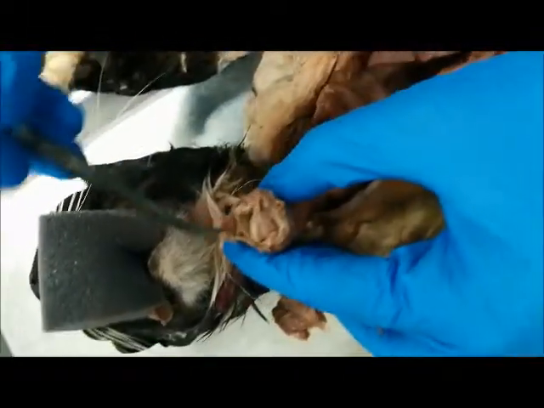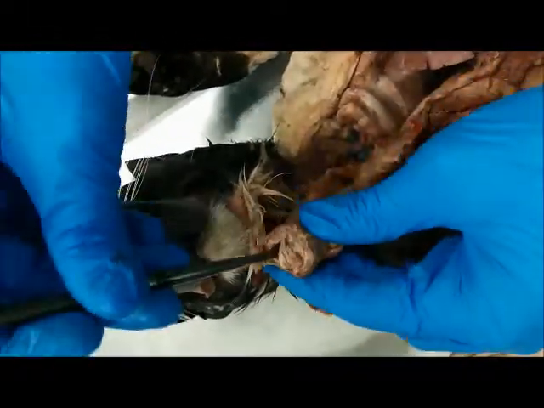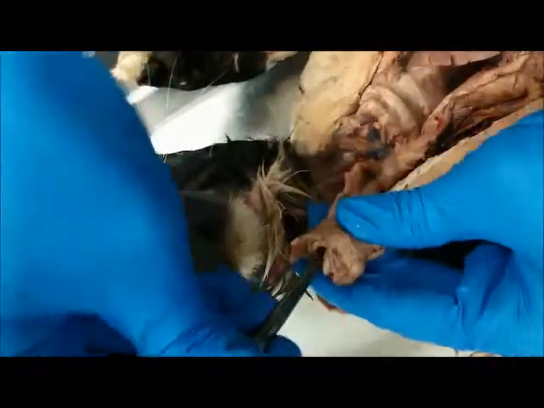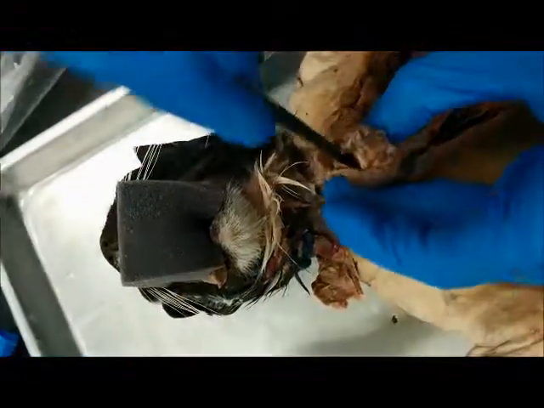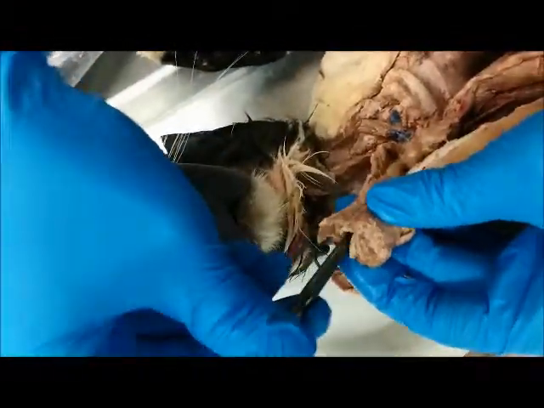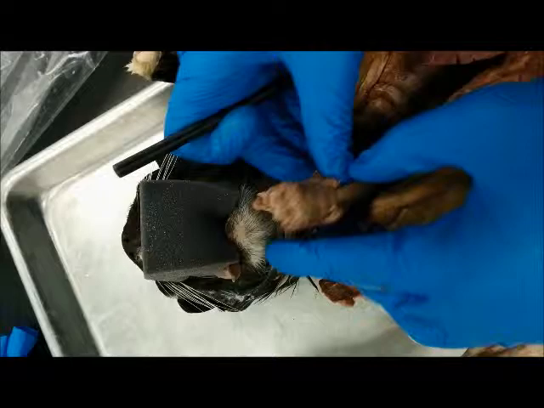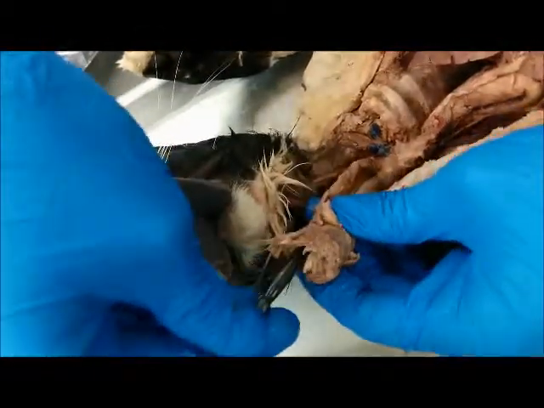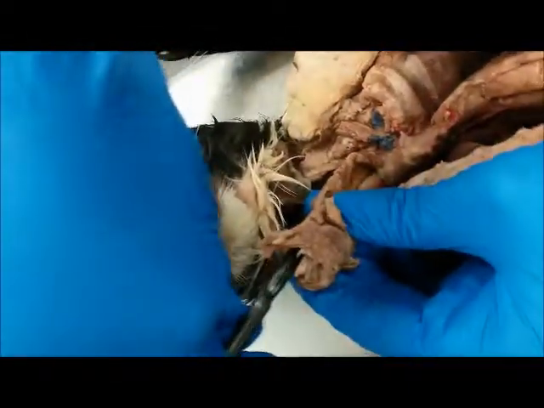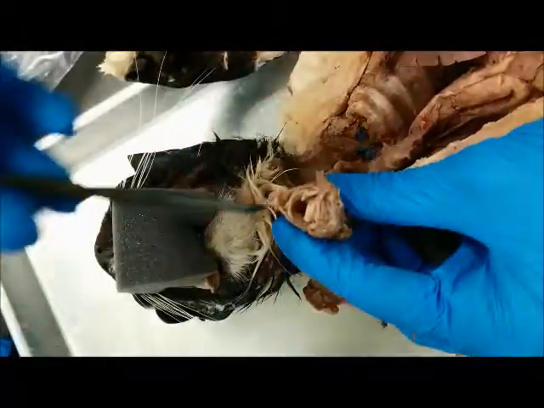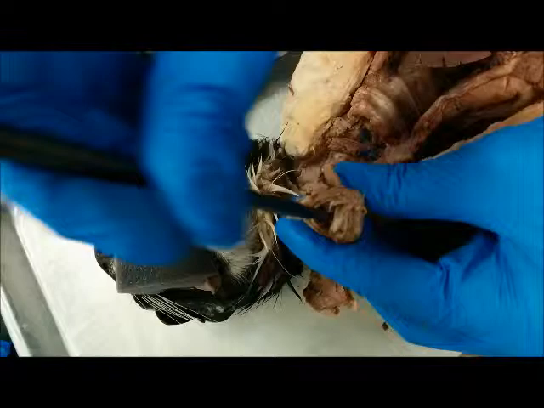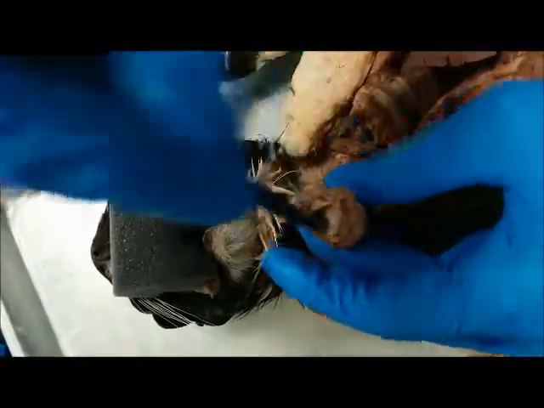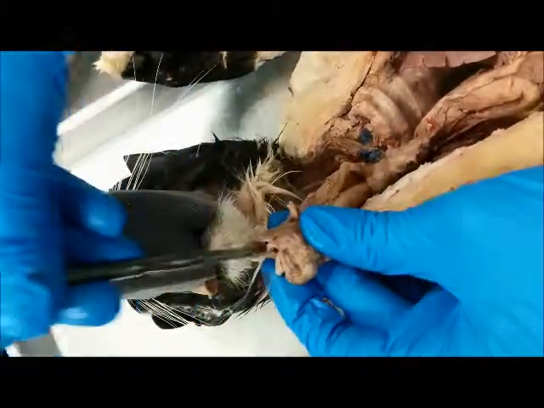So if I put my probe through here, and I try to make my way through the opening right here, I can make my way into the esophagus. Hold on, I'm having a little bit of trouble. Let's get this done correctly. Right here, yes. You can see my probe made its way through the esophagus. And you can also make your way through the trachea through the same hole, and we're going to show you why that's possible in a second.